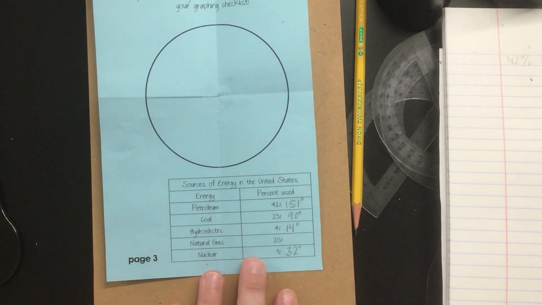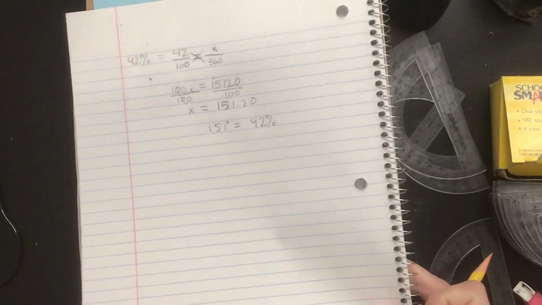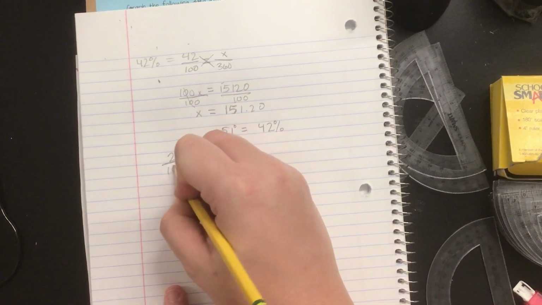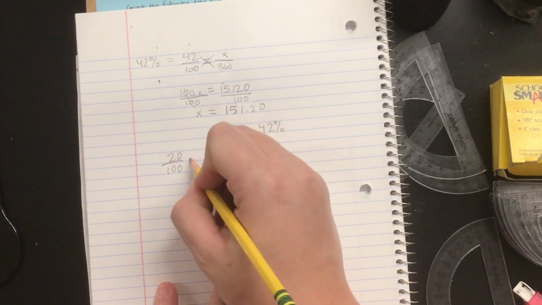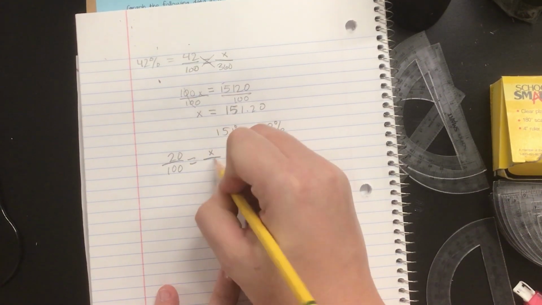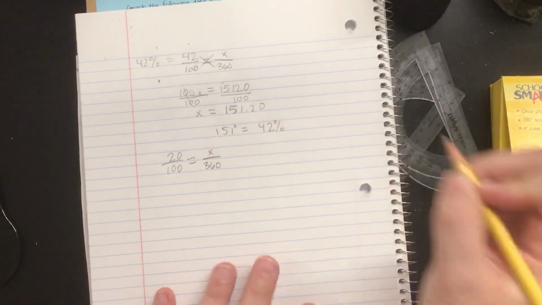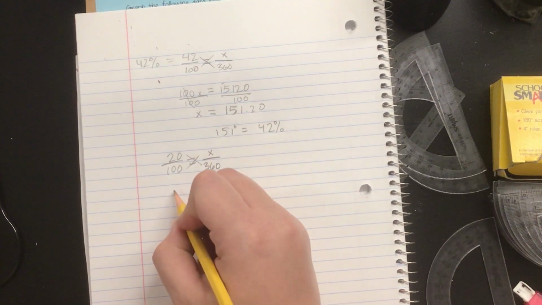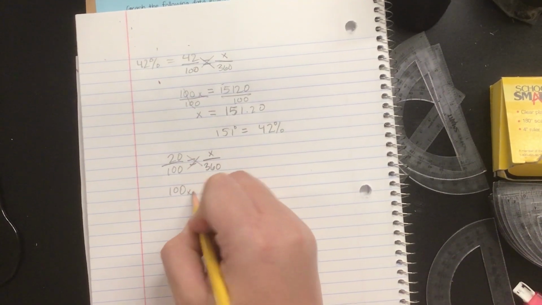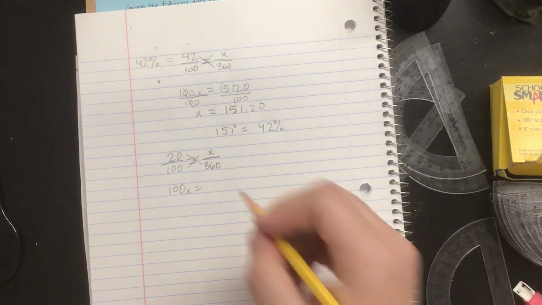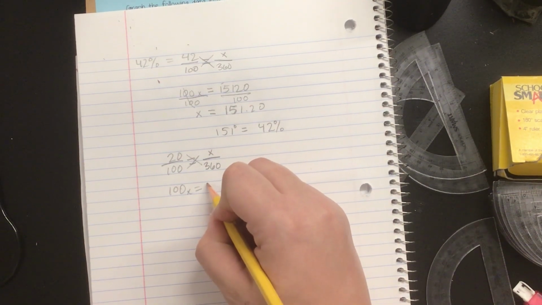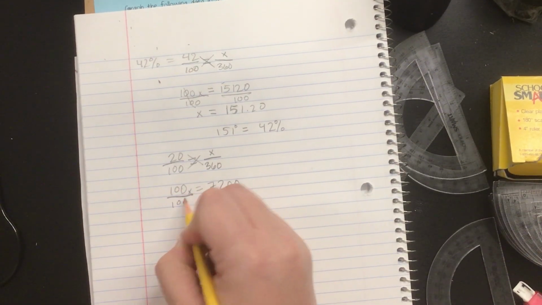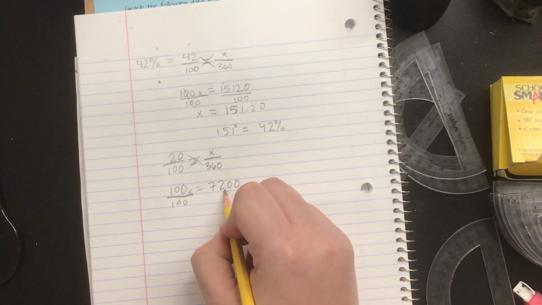Okay, so natural gas, I want to know how many degrees represents 20% of a circle. So 20 out of 100 is equal to an unknown amount of degrees out of 360, and this is called a proportion. So I'm going to cross multiply, and I'm going to get 100x is equal to 7,200, because 360 times 20 is 7,200.